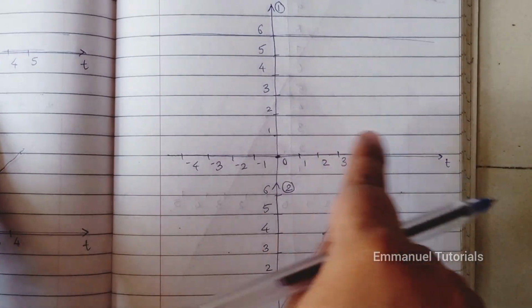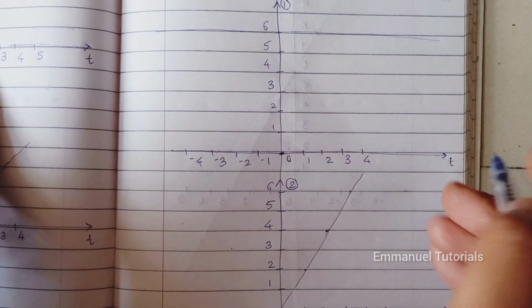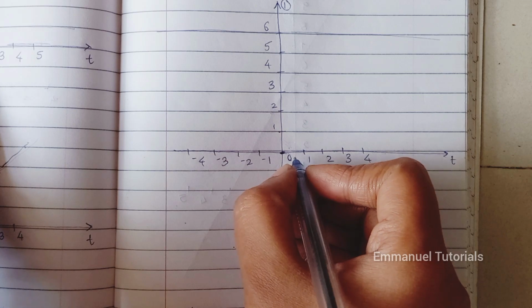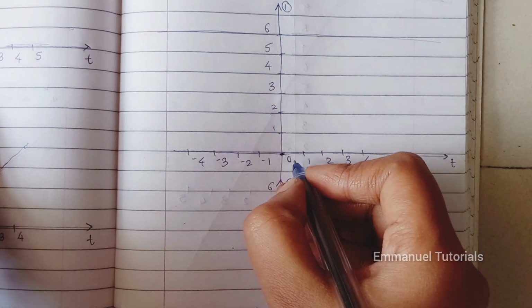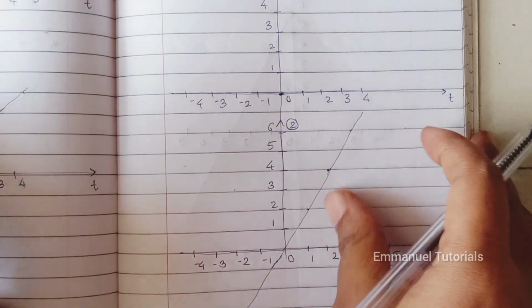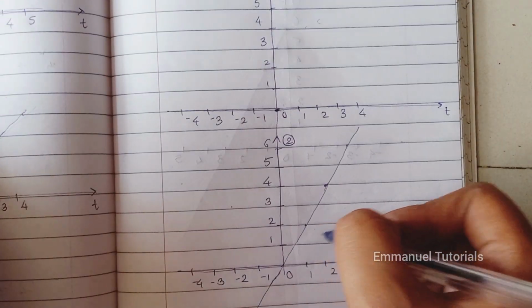So let's first try to plot the points, and then we will draw the line which is connecting the points. Always starting from 0 becomes easier, but you can do it according to your ease. So at 0, 6 minus 0 is going to give us 6. At 1, 6 minus 2 is going to give us 4.